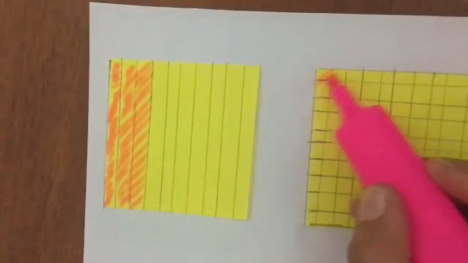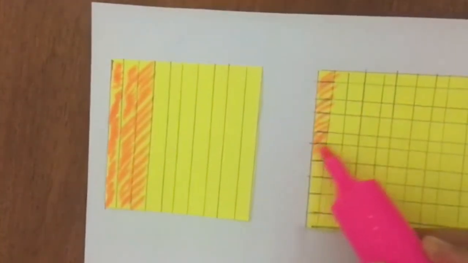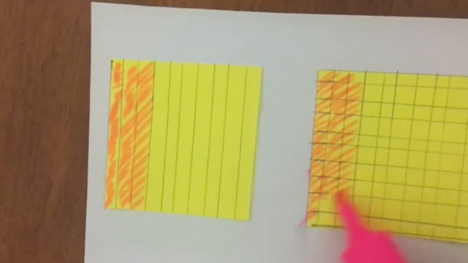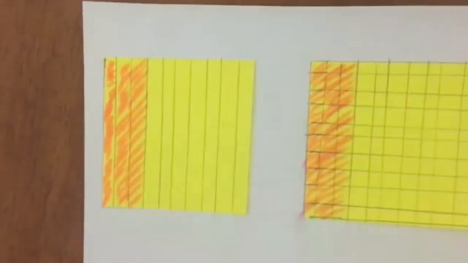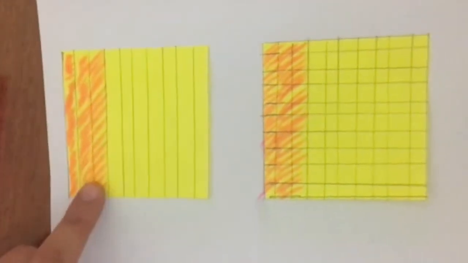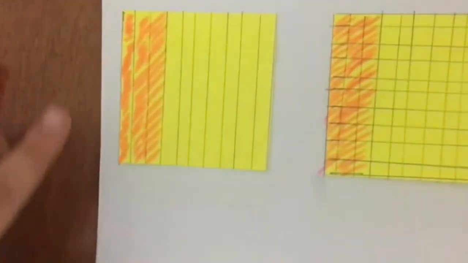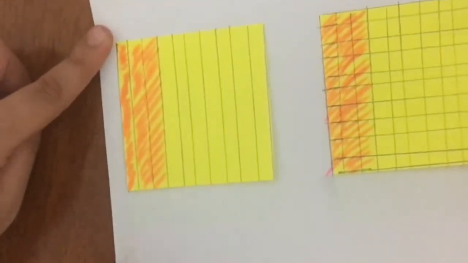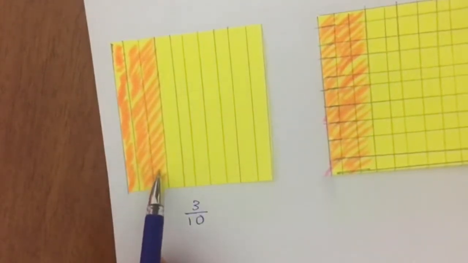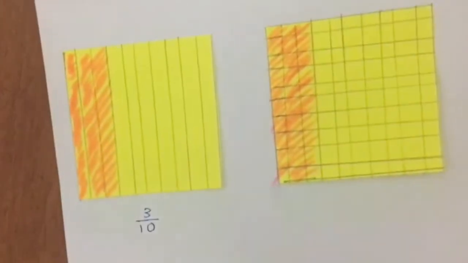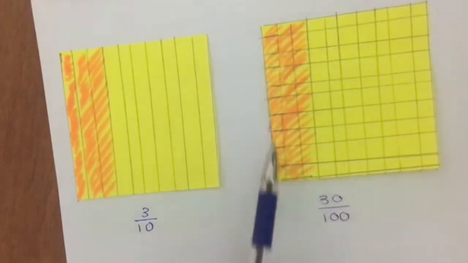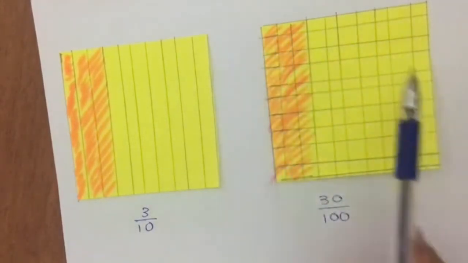Let's do the same with the second graph. Three columns. Now I shaded the same amount, 3 and 3 columns. The first one I can write as a fraction. It's 3 out of 10, 3 shaded columns out of 10 columns. The second one, I have 30 out of 100, 30 squares out of 100 squares.